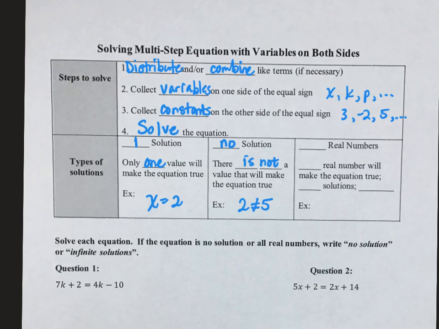And then we have our third type of solution. It's called all real numbers. All real numbers will make the equation true, which means I can substitute any value for x or my variable and the equation will be true.